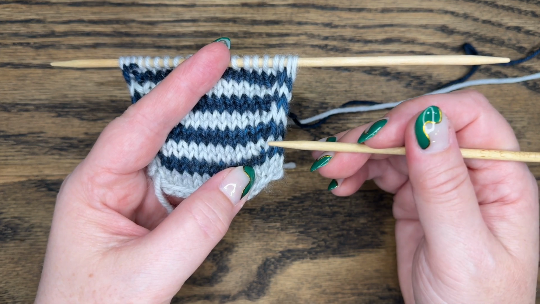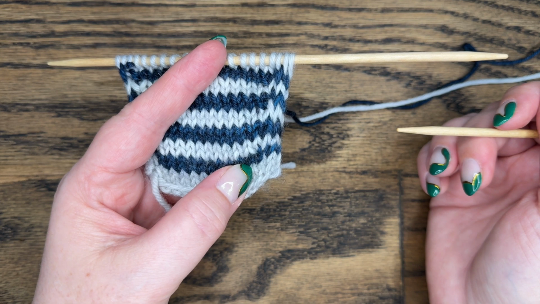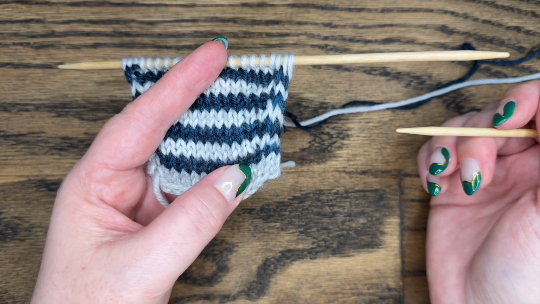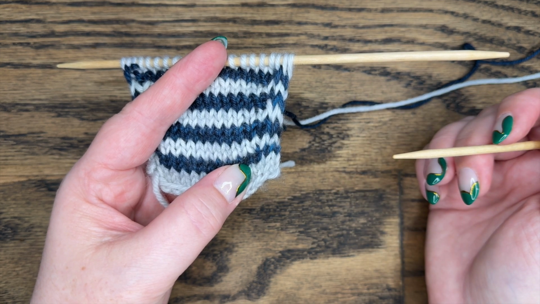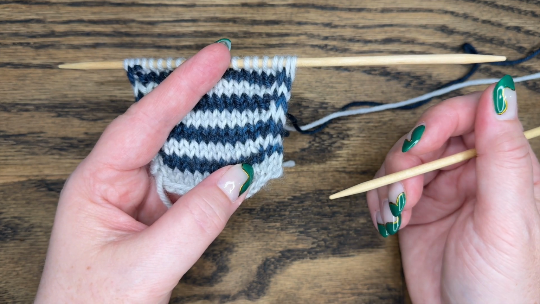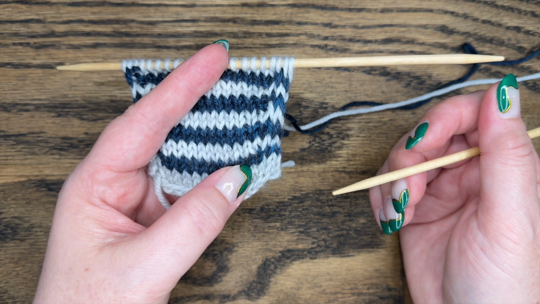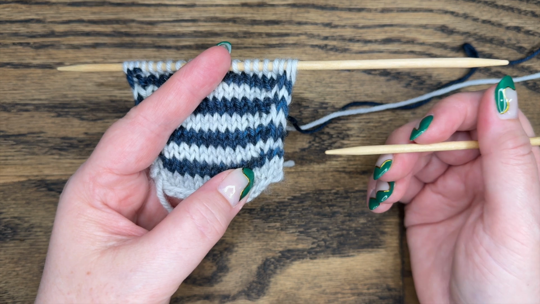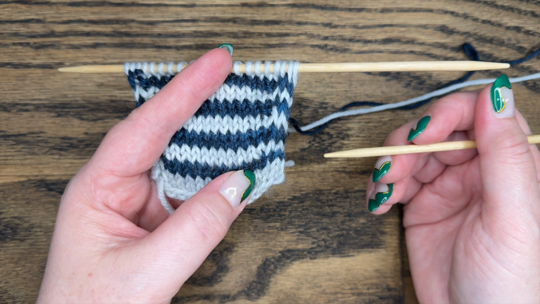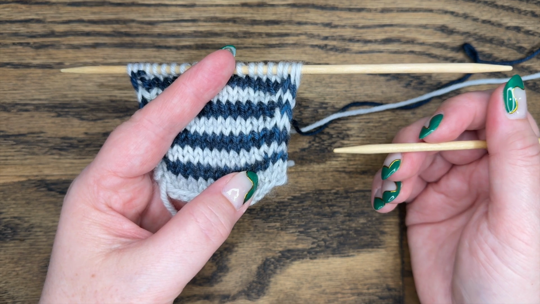The top row, we dropped our yarn to slip our stitches at this I-cord edge, so it's a little bit taller than it would be had there been no I-cord edge. I have a tutorial linked in the description below this video to an instructional video on how to work make one rights and make one lefts adjacent to an I-cord.